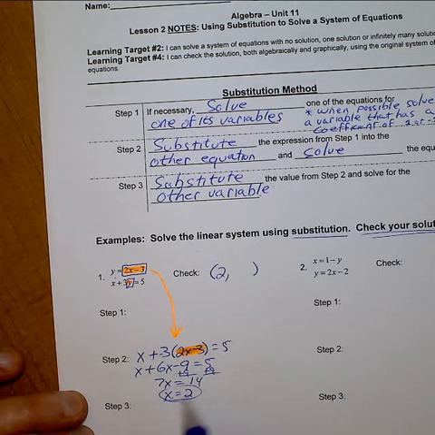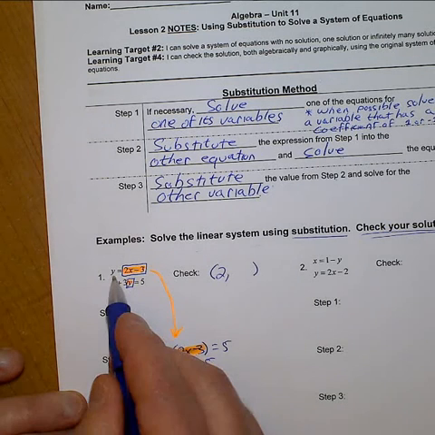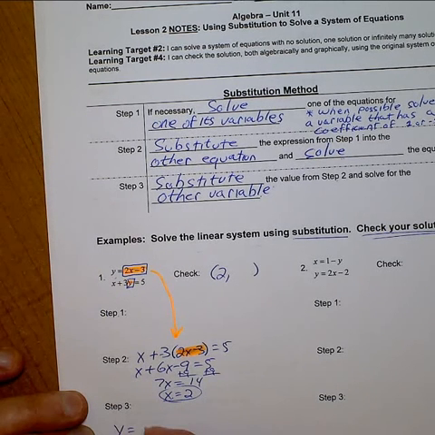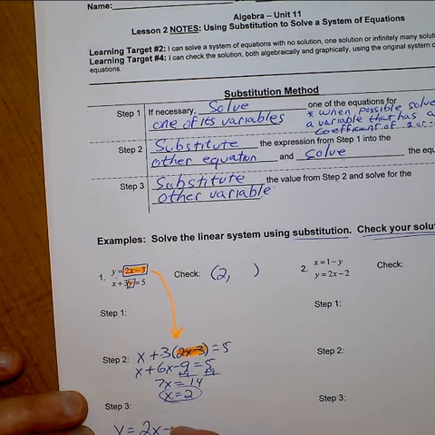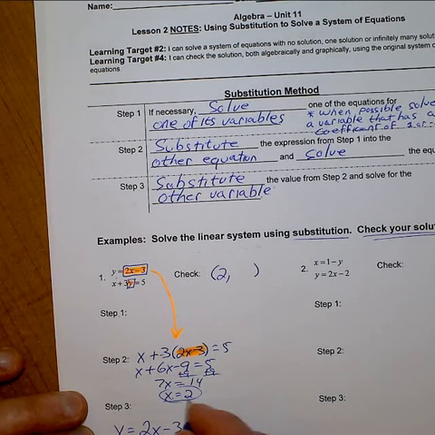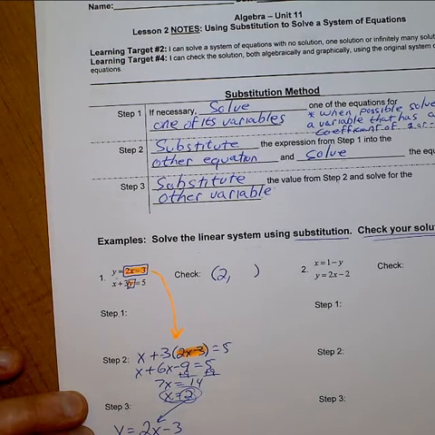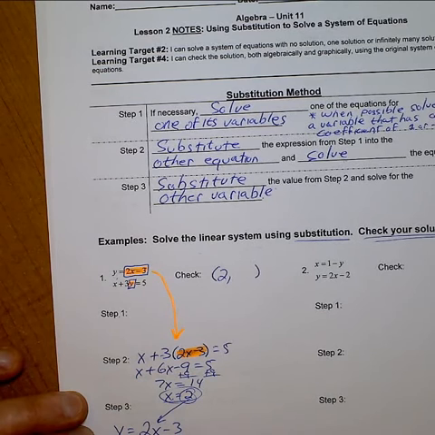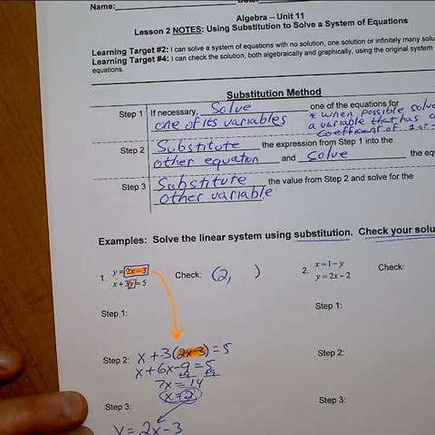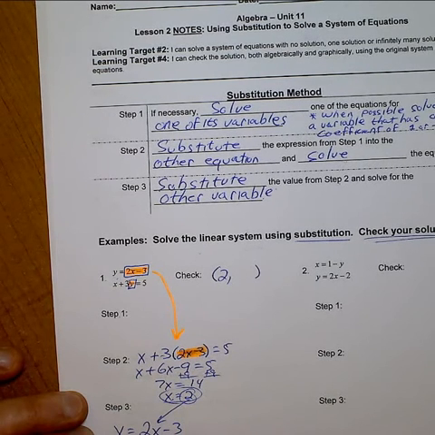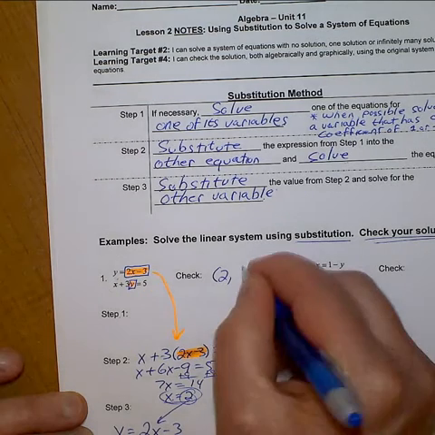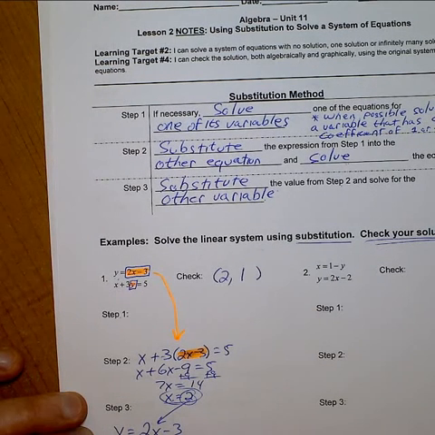So I take x and I plug it into any equation I want. I'm going to solve for y, so I'm going to use this equation right here. y equals 2x minus 3. Now I'm going to take this x and substitute it in right there. So y equals 2 times 2 minus 3. 2 times 2 is 4, minus 3, which is 1. So I got my x is 2 and my y is 1.